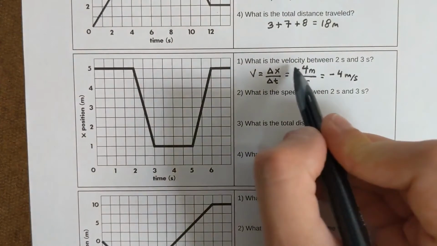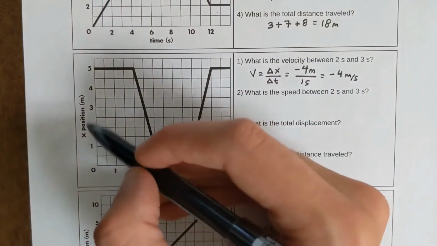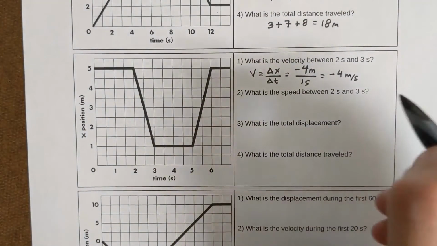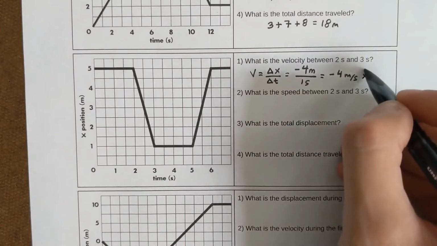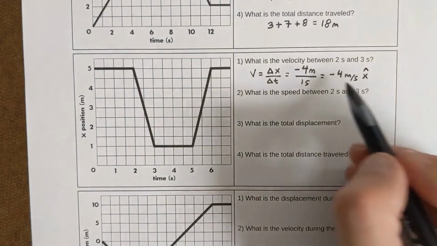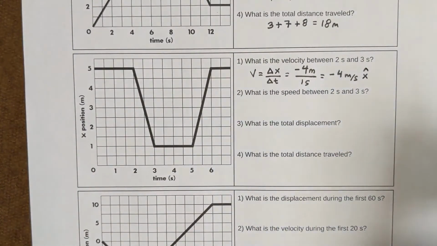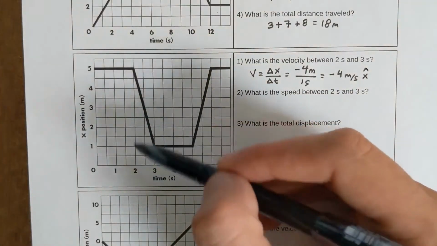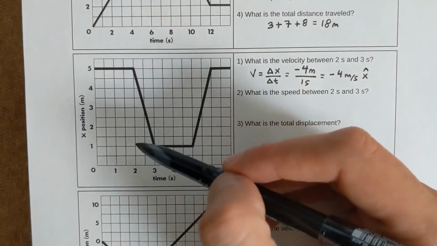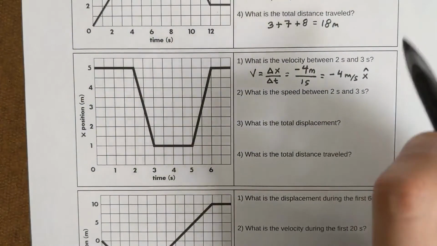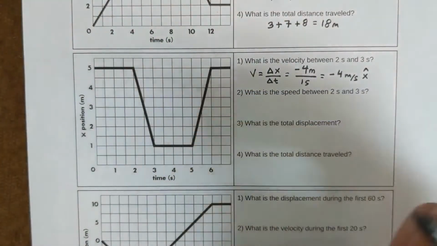And since we're being asked about velocity, we have to give a direction. This is x position, so the direction is going to be in the x direction. So the object is moving in the negative x direction. That makes sense, right? We went in the negative x because the position was getting closer and closer to 0. We're moving back towards our origin.